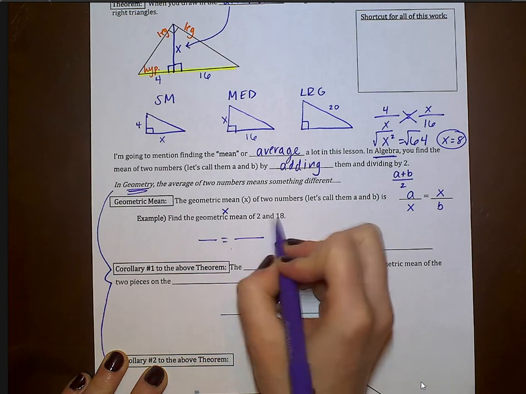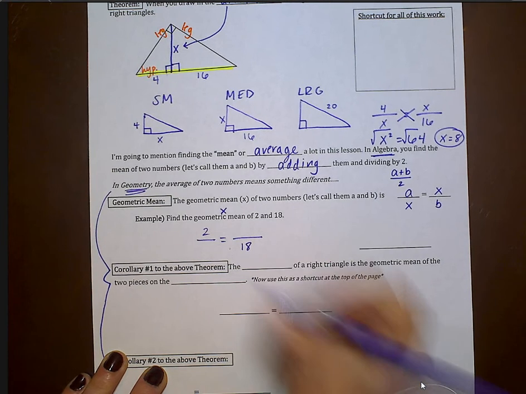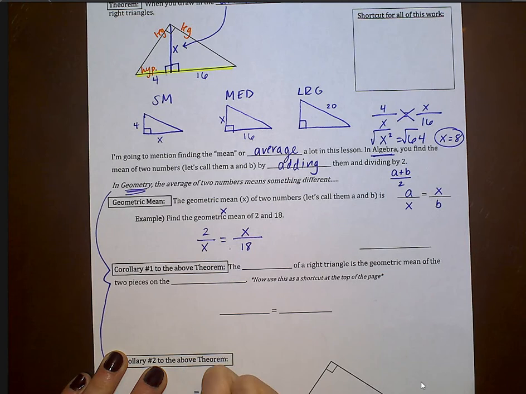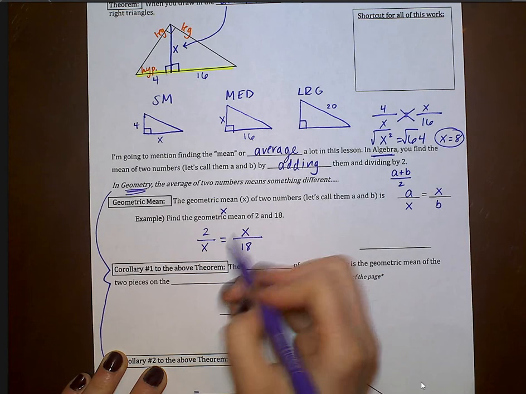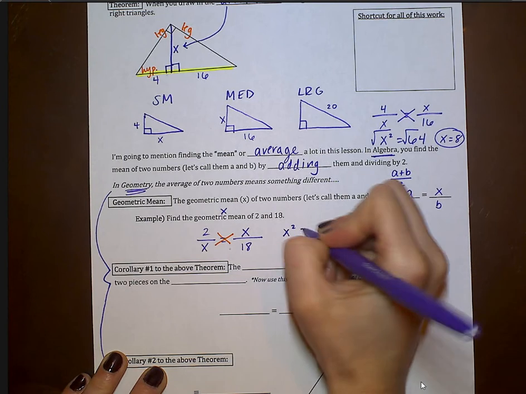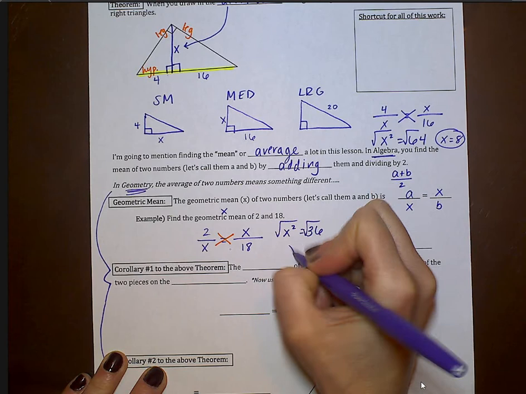So I would take 2 and 18 and I'd put them on one diagonal. The geometric mean number is the number that I can put on the other diagonal in both slots that will make this true. It's kind of weird, I know. But you just cross multiply, and that's x squared equals 36. And then I'd square root.